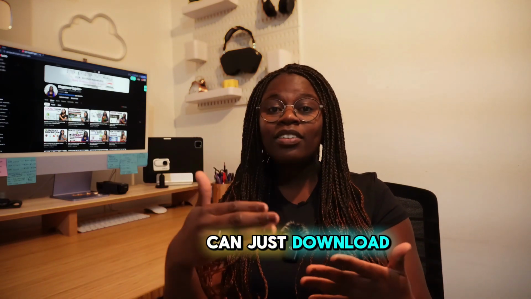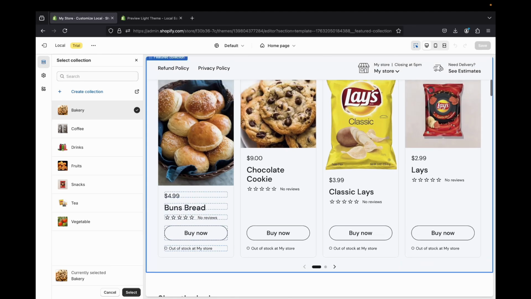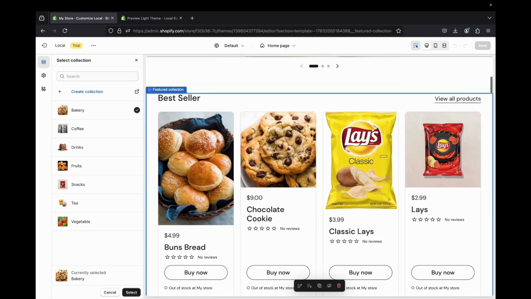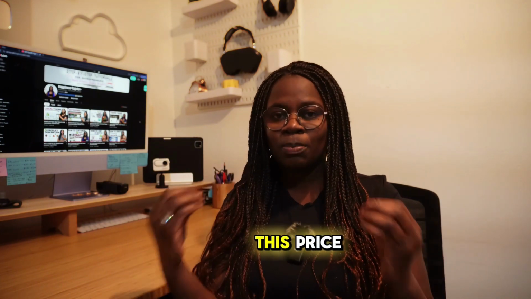So you can just download the theme and install it in your Shopify store and play around with it and see how your Shopify store will look using this theme. And then when you're ready and you're happy about it, you can go ahead and pay this price.